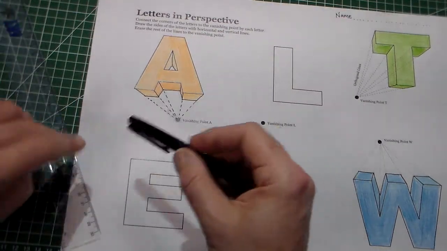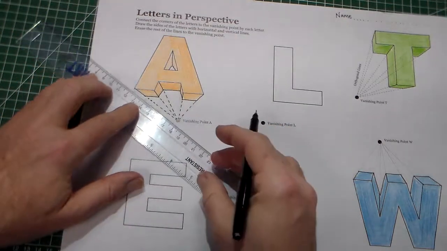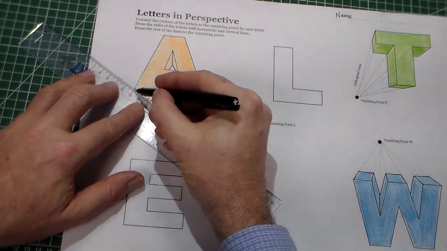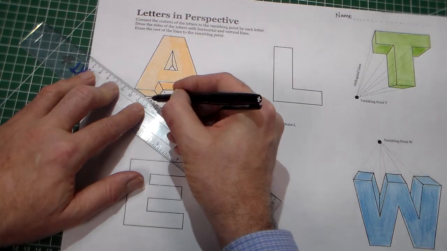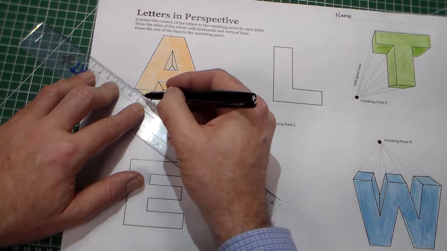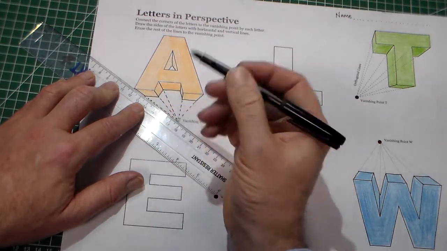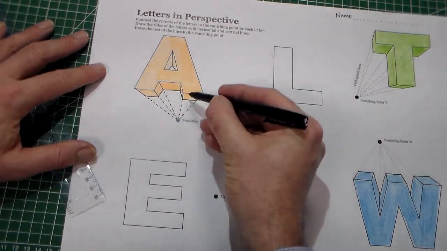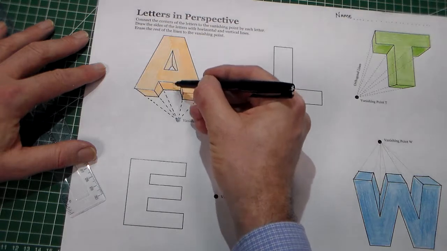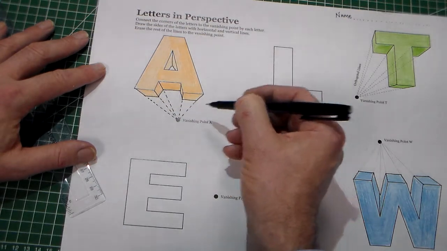so the first one we're going to try is the letter A. And to do that, you can see that I've done this one already. I've taken the ruler from the point here, I've lined that in, and then I've just done it. You can do it lightly in pencil because then you can rub out, but I've used a fine liner and just dotted that in. So you can see I've taken these lines down, and of course this line here, down to the vanishing point for the letter A.